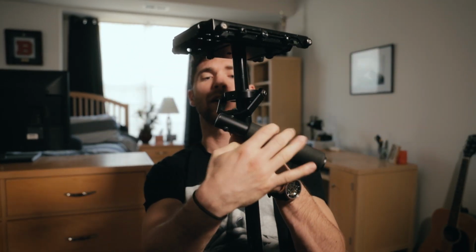Within a month of making videos, I decided I needed a stabilizer and I wanted a cheap one, so I spent $500 on a GlideCam HD 4000, which is this. Camera goes on top here, hold it by the handle, it gives you an extra sense of stability.